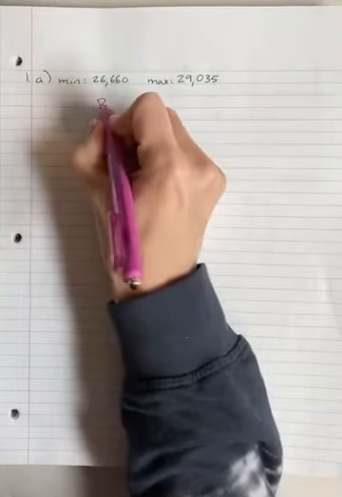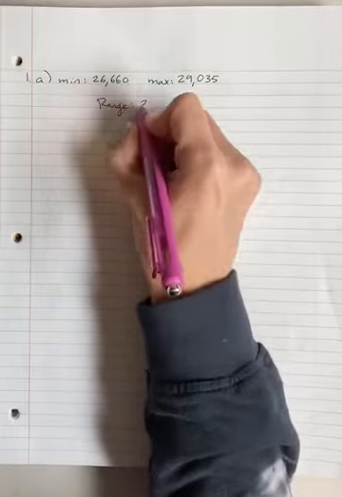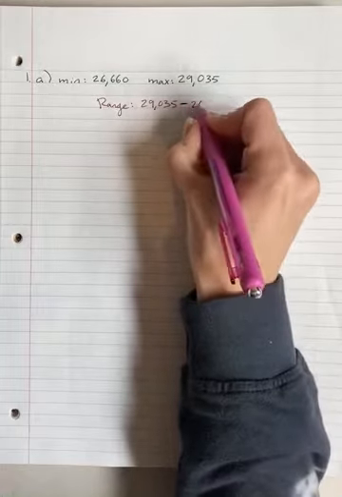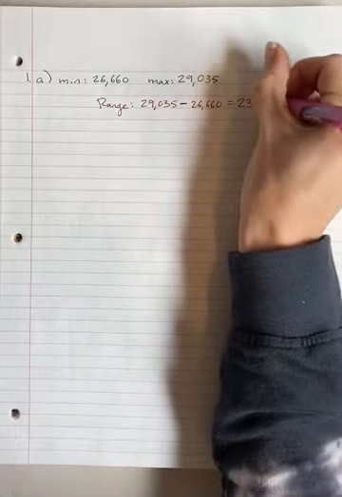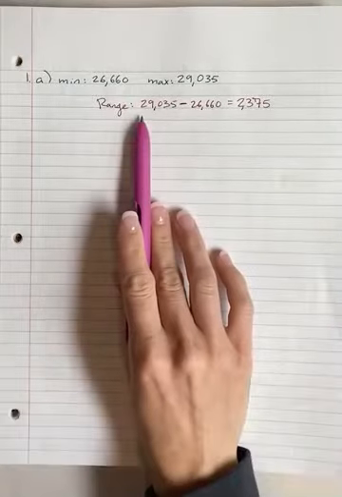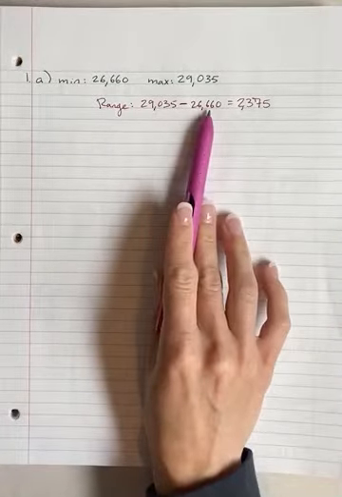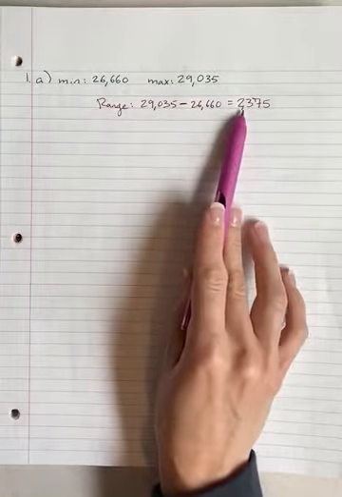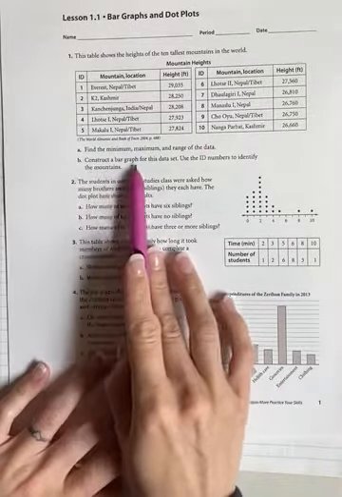And then the range is simply subtracting those. Oops. The range is taking the largest number and subtracting the smallest number. So we get 2,375. So the difference between the shortest of the 10 mountains and the tallest of the 10 mountains is 2,375 feet.